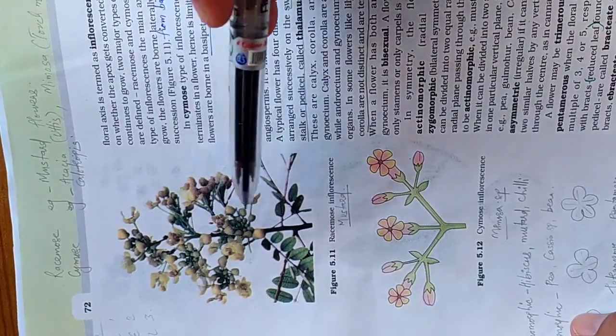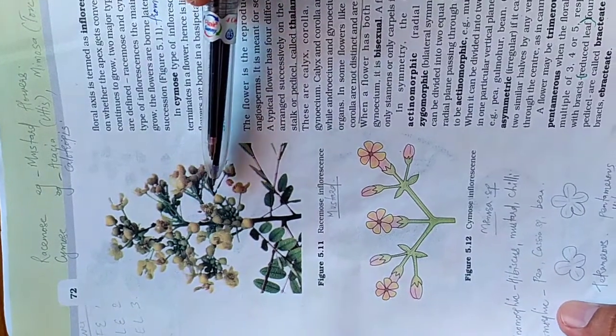The figure given in your textbook is showing racemose inflorescence, but a very good example would be the mustard flower. You must have seen a mustard flower. Older flowers are towards the bottom, the lower end of the plant, and younger flowers are towards the top. As the apical part grows, the floral meristem grows, and new flowers will continue to develop.